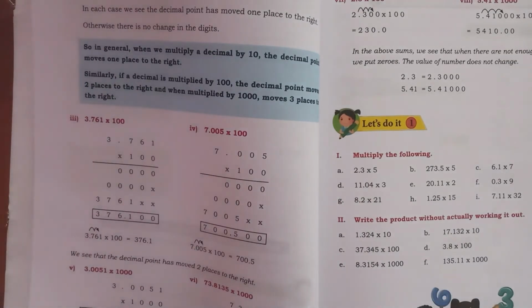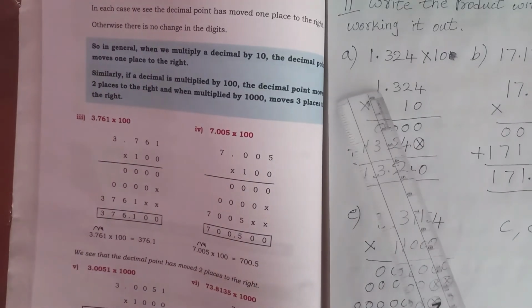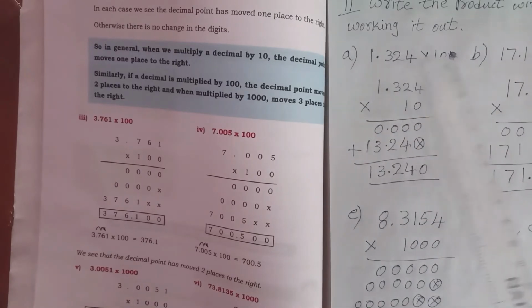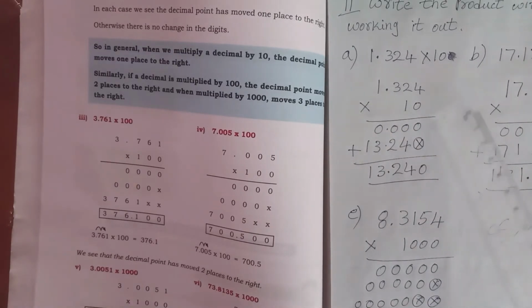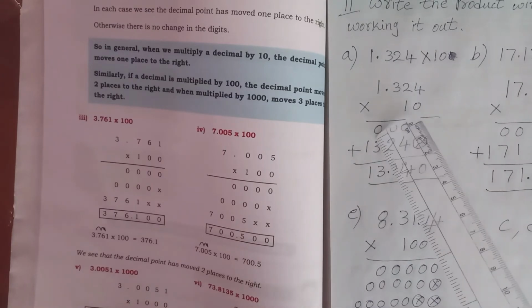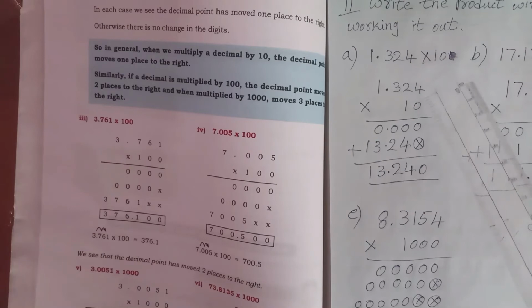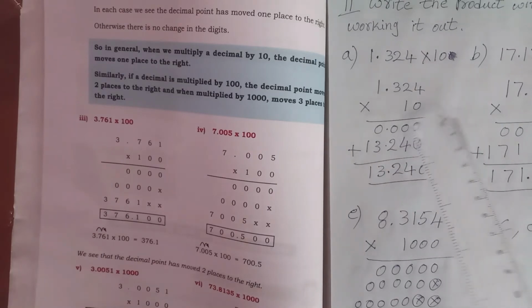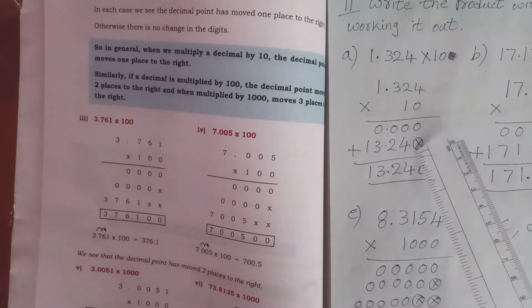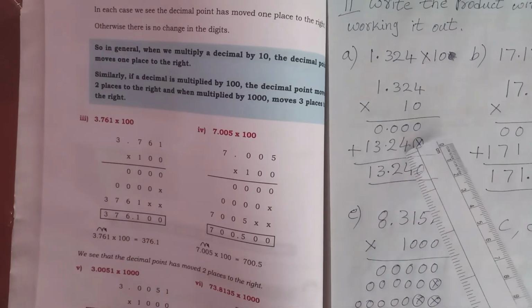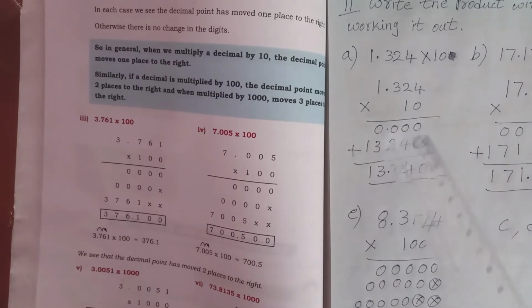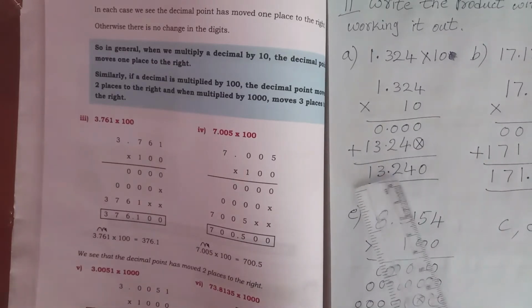I will show you very clearly. 1.324 into 10, if we multiply: first put the 0 here, and 1 fours are 4, 1 twos are 2, 1 threes are 3, 1 ones are 1.